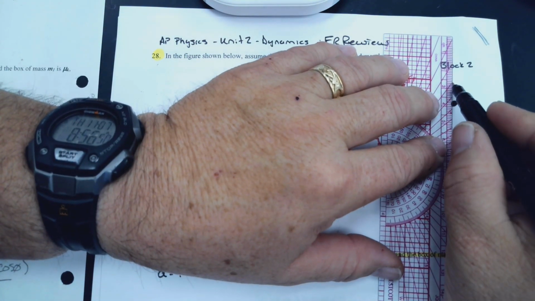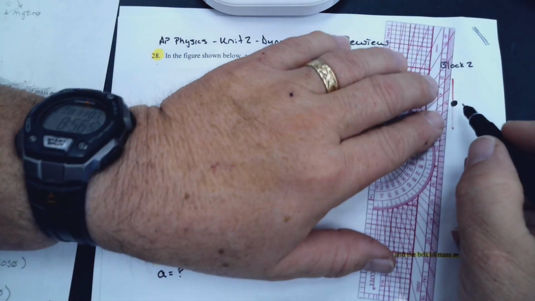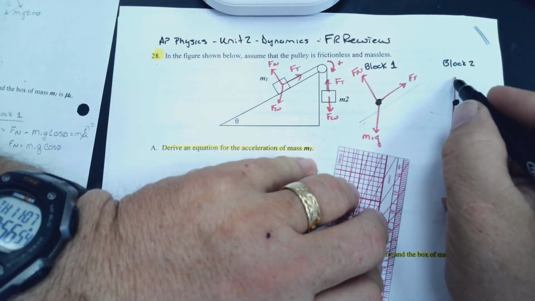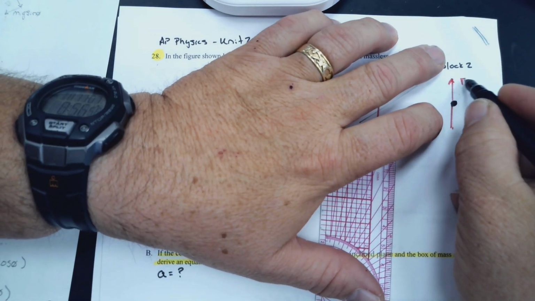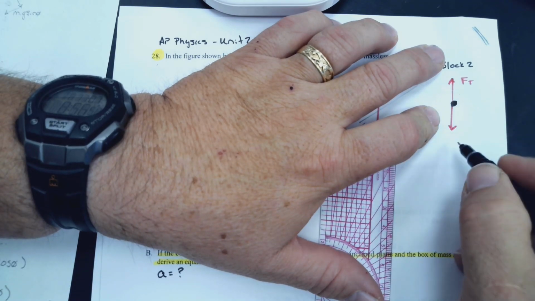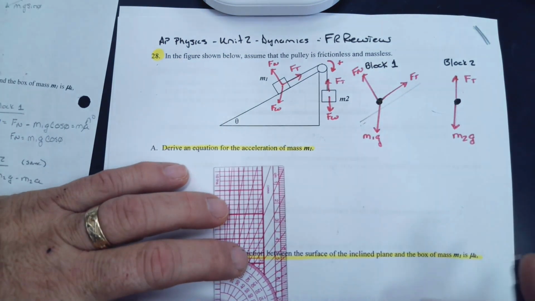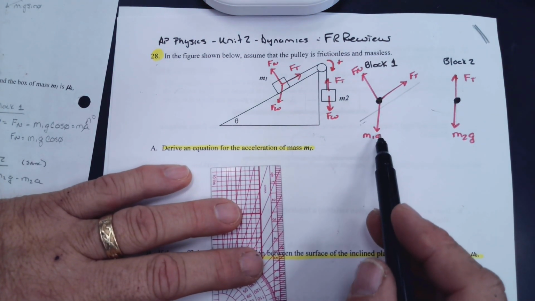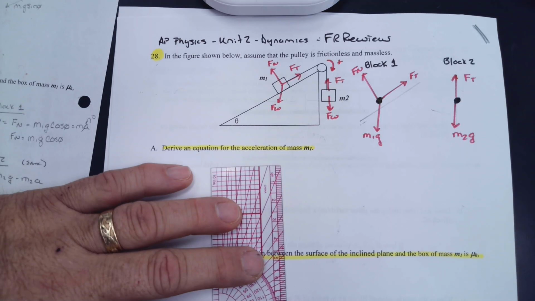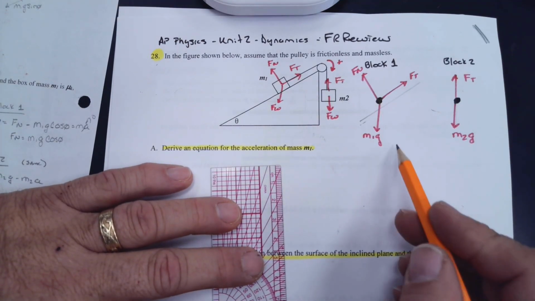Block 2, I would have my tension and my mass 2 and gravity. Remember, you cannot write out the components on our force diagrams for the exam, so I leave it like this.